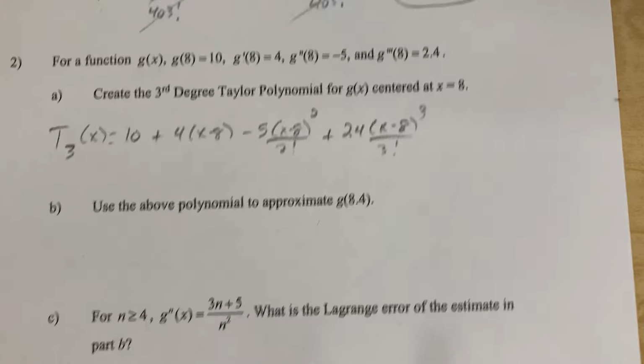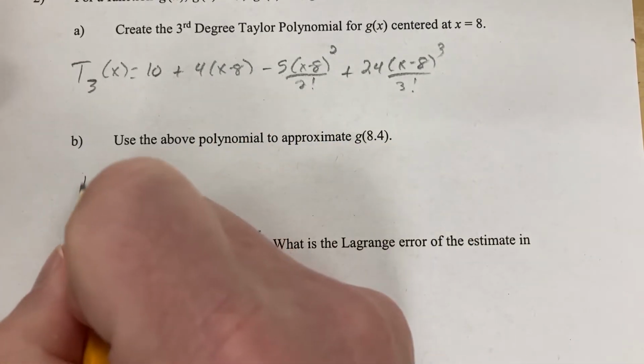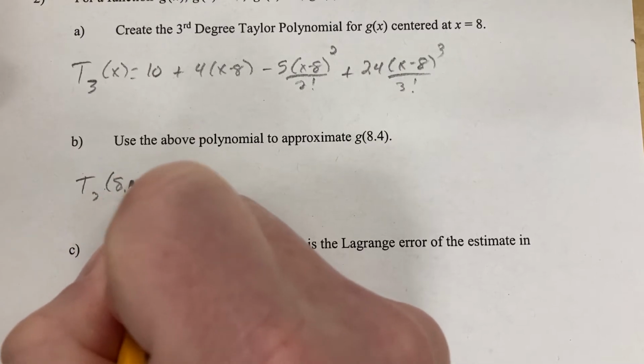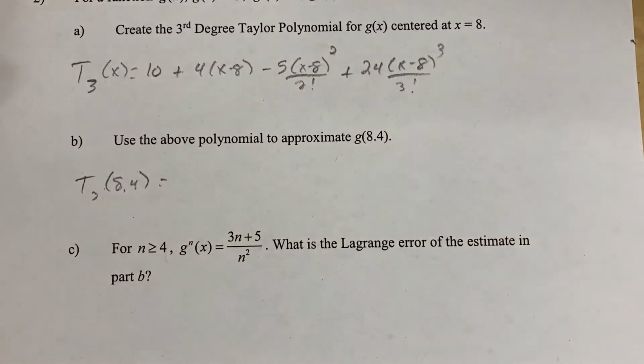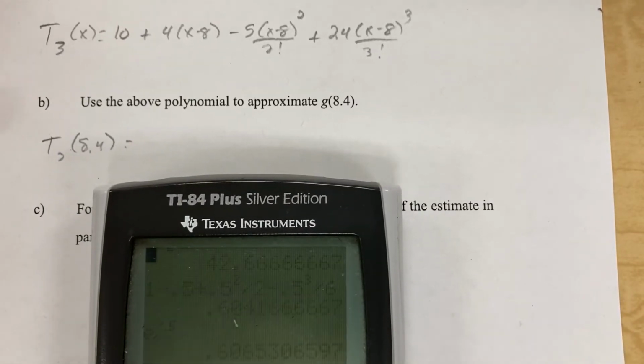All right. Then it says, can you use this to approximate g of 8.4? So in other words, put 8.4 into this function and see what you get. So on a calculator, I'm just going to go ahead and go 10 plus 4 times 8.4 minus 8, that's 0.4.